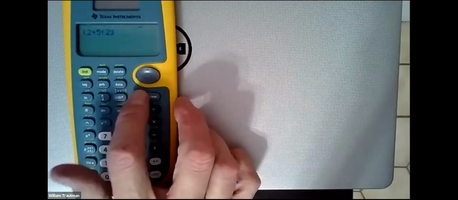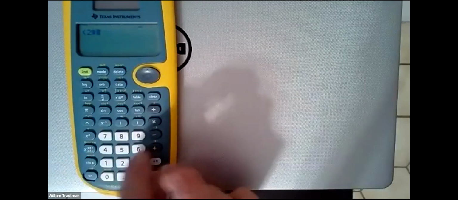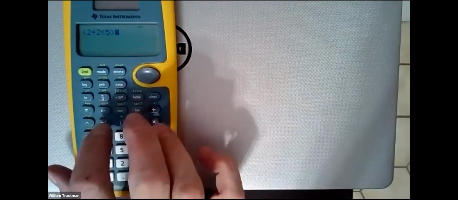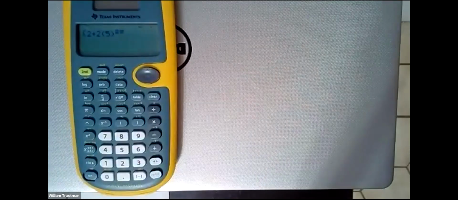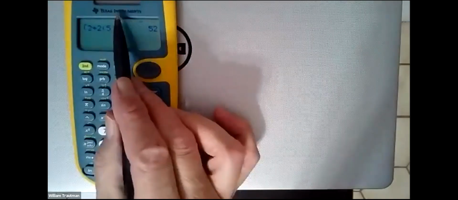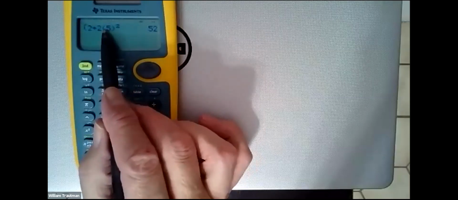I'm going to delete that. Parentheses 5. If I close the parentheses and raise it to the second power, do you see? Let's see what happens. It gives me the answer. I was trying to do it where there's actually a parentheses missing. There should be one more parentheses to close the big one, and it gave me the correct answer here.